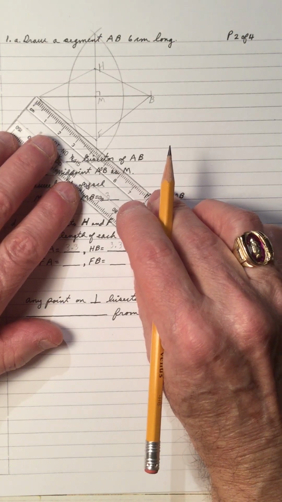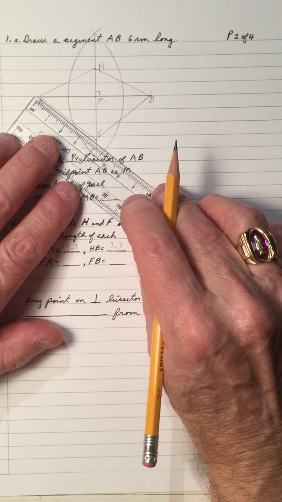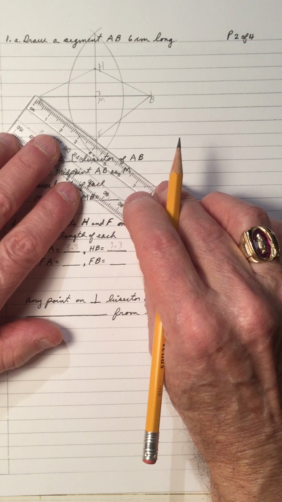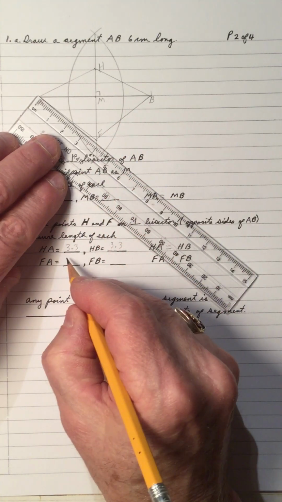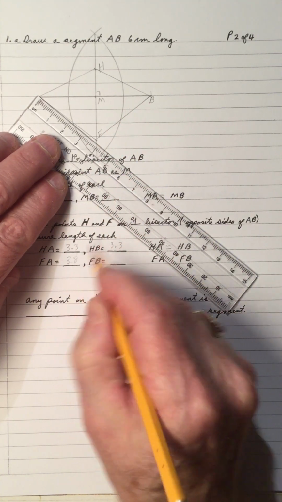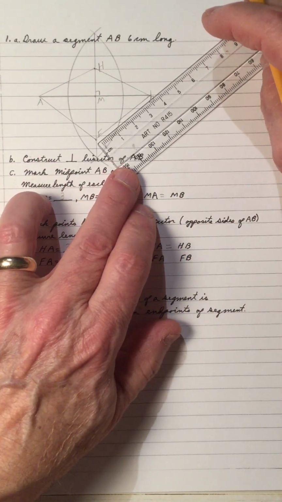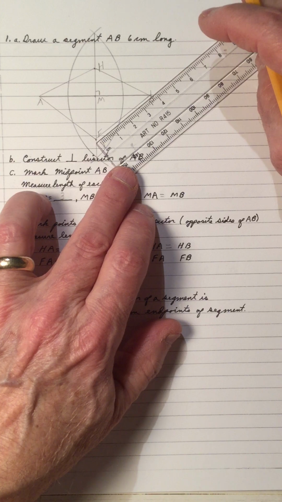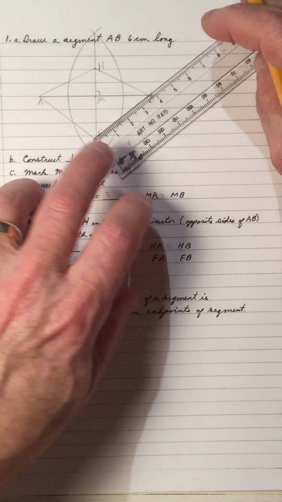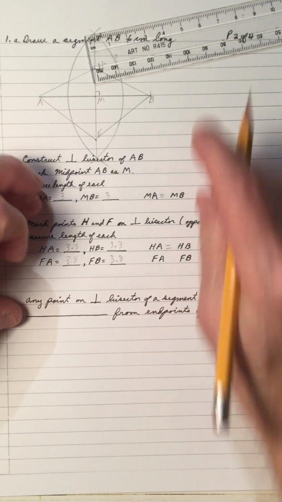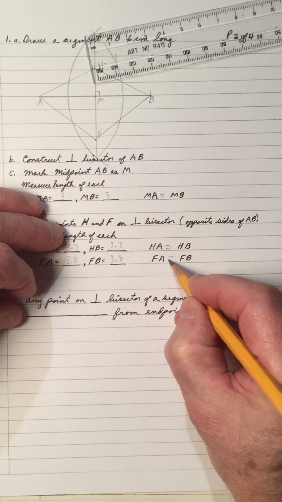It's roughly 3.8, 3.9, somewhere around there. It doesn't have to be exact. And what is FB? It should be roughly the same length, so we get 3.8, 3.9. That means FA is equal to FB.